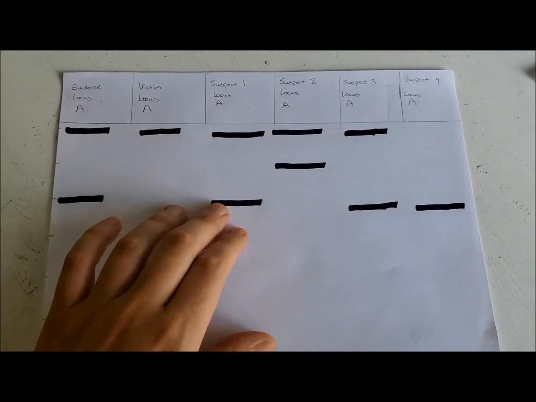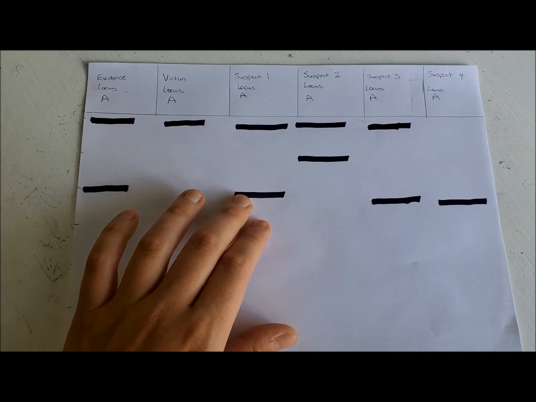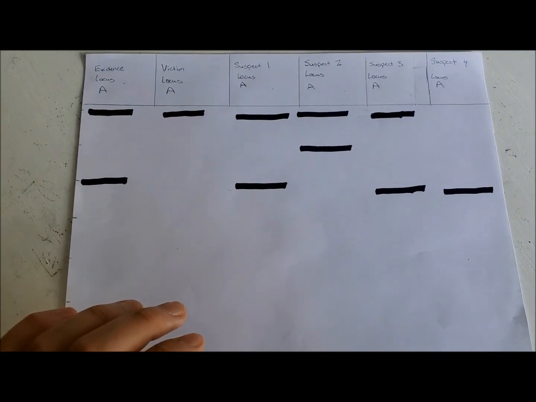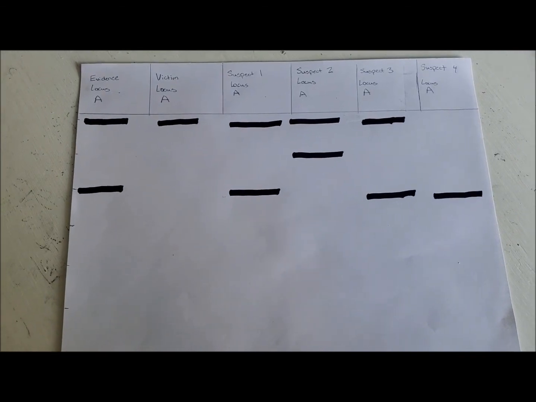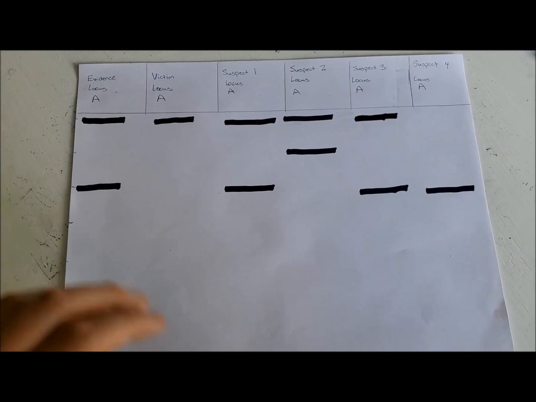And because suspect 1 was a positive hit on both of the VNTR loci, we can conclude that suspect 1, or cat 1, is the cat that ate my cat's food.